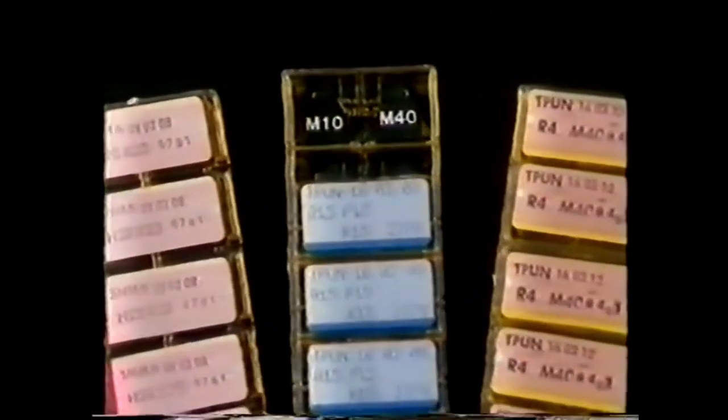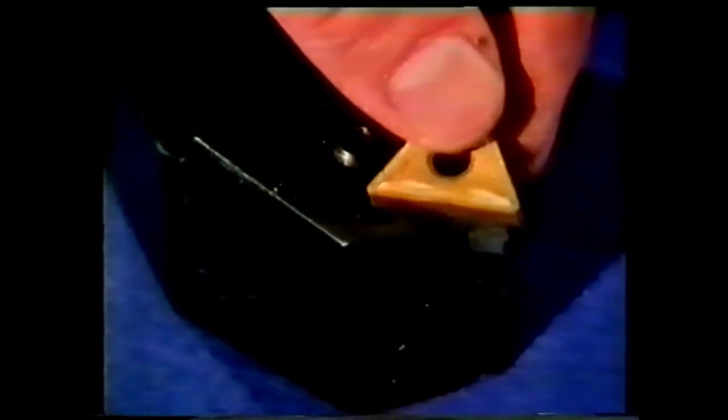To help guide the operator, each insert has a number. The higher the number, the tougher the tool. The lower the number, the harder the tool. Tungsten carbide inserts can be used for most machining jobs, and they're easily changed. They have several cutting edges. This triangular insert has 3 cutting edges on each side. It's a total of 6.